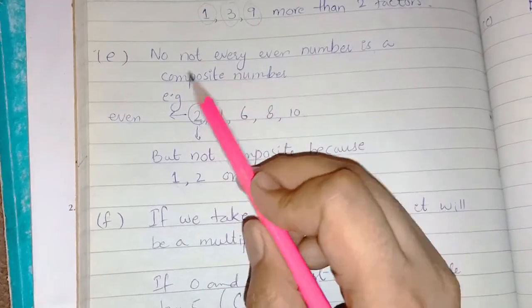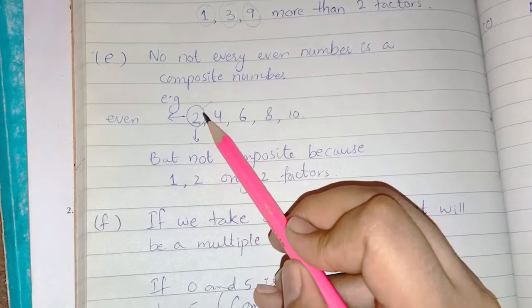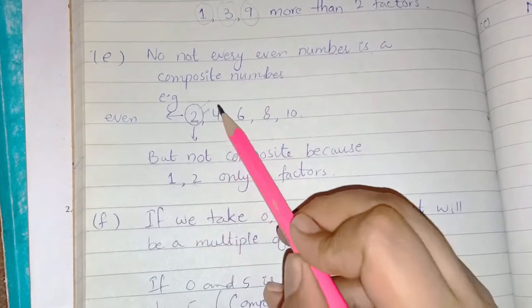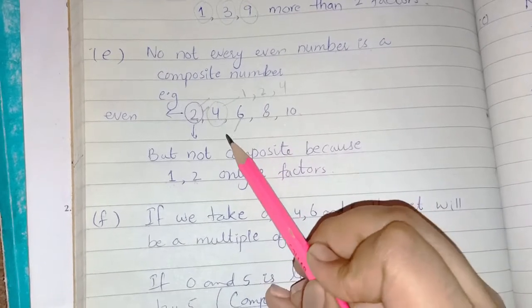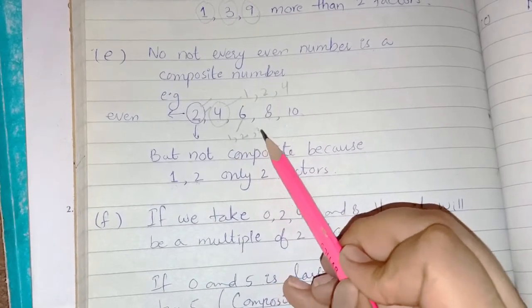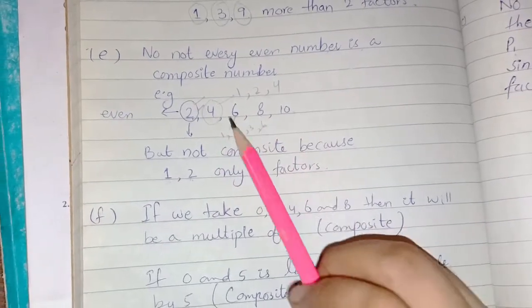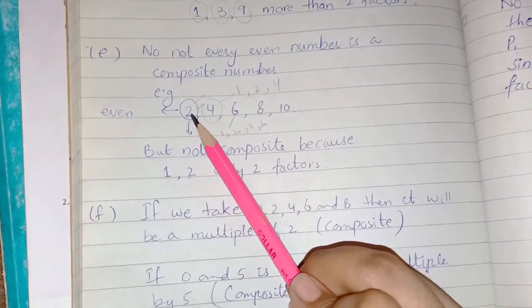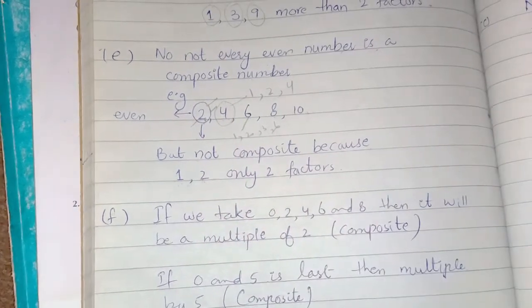Composite numbers are those numbers which have more than 2 factors. 4 has 1, 2 and 4. 6 has 1, 2, 3 and 6. So composite numbers have more than 2 factors, but 2 is an even number with only 2 factors.